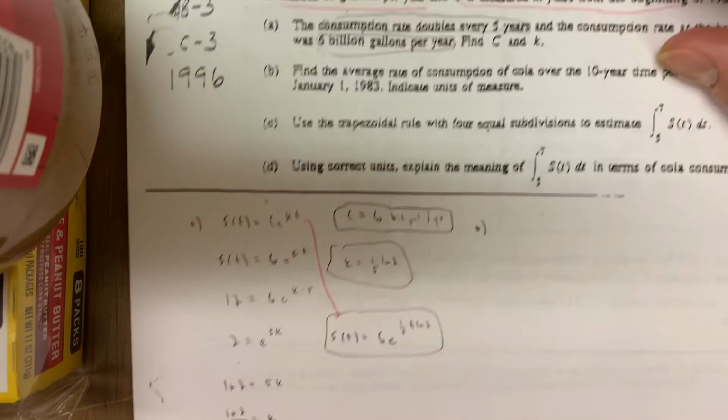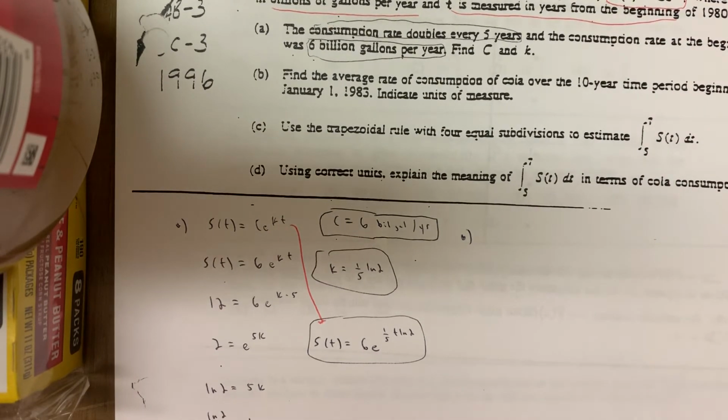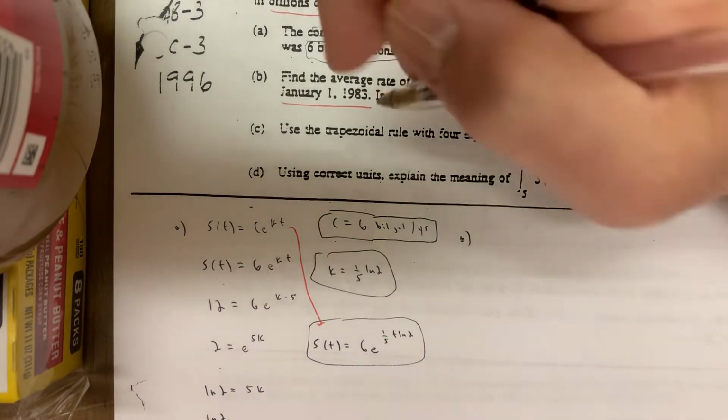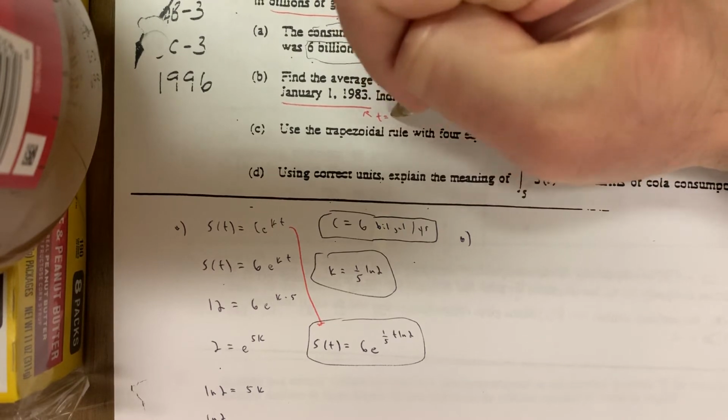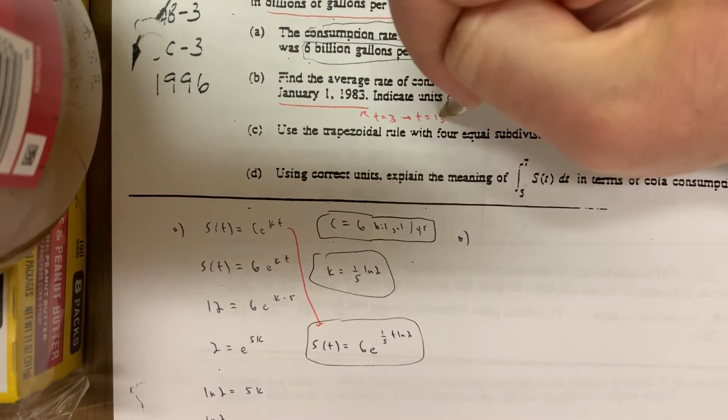Part B is not the easiest thing to get because you have to start remembering things here. Hardest part of AP review. Find the average rate of consumption of cola over the 10-year time period beginning January 1st, 1983, which, by the way, is T equals 3, right? And then the 10-year period would be up to T equals 13.